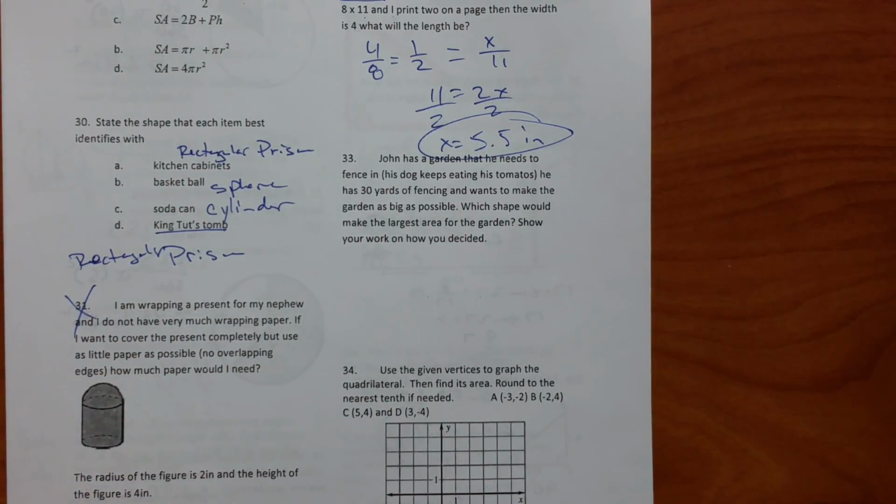John has a garden that needs to be fenced. His dog keeps eating his tomatoes. He has 30 yards of fencing and wants to make a garden as big as possible. What shape would you make for the largest area for your garden? Show your work and how you decided.